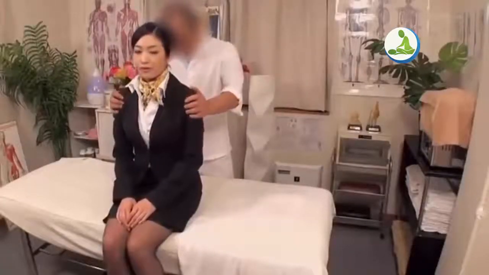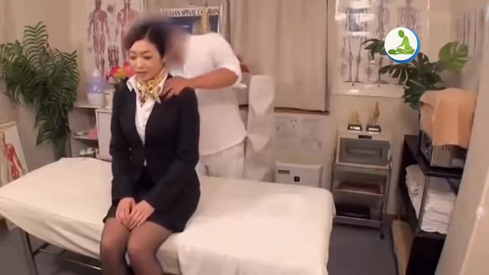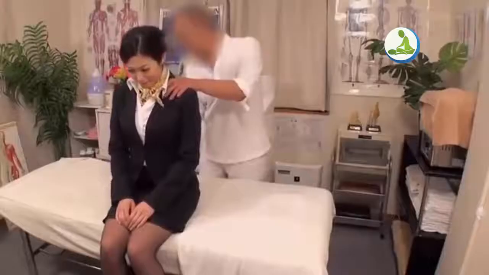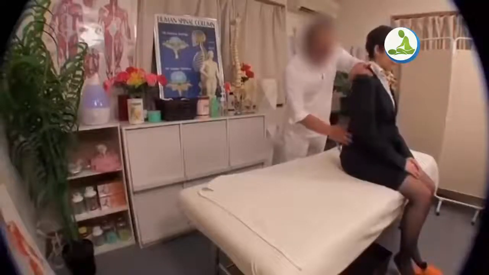Sacroiliac joint involvement is confirmed if your pain level decreases by more than 70%. If your pain level does not change after the injection, it is unlikely that the SI joint is the cause of your low back pain.